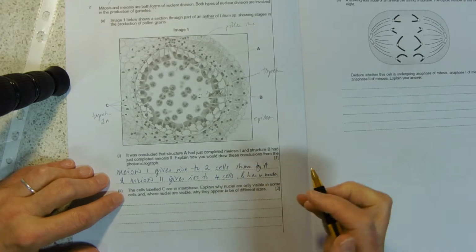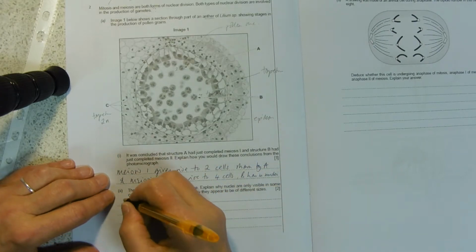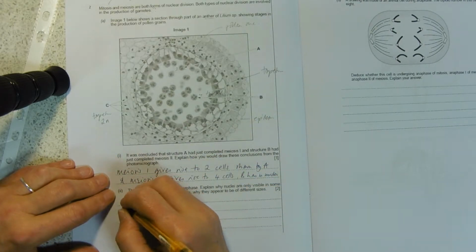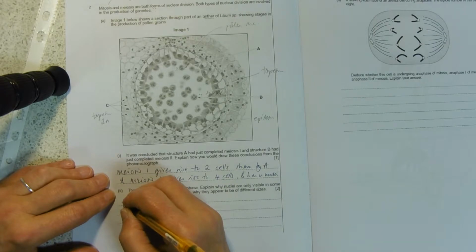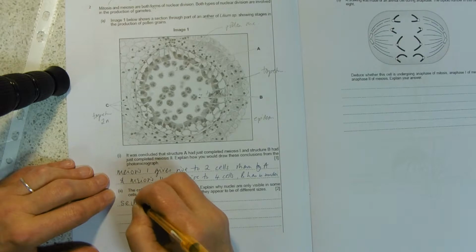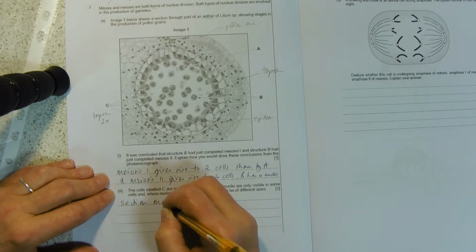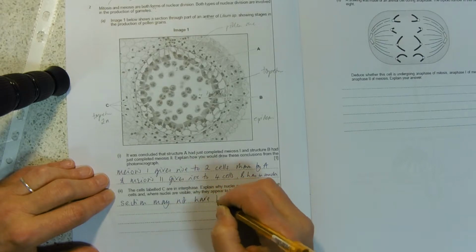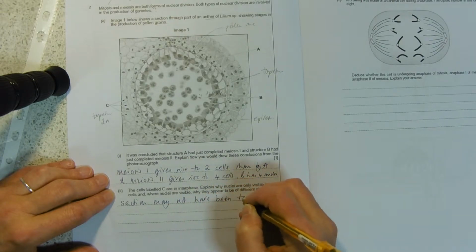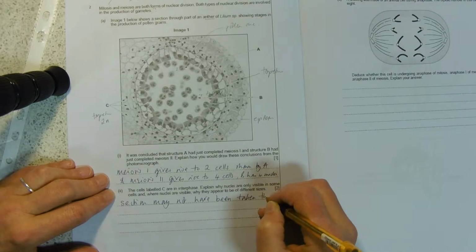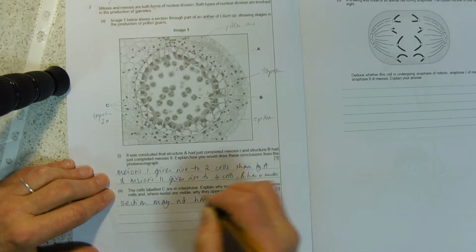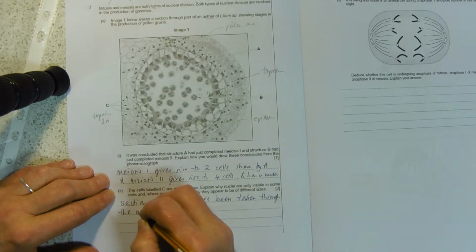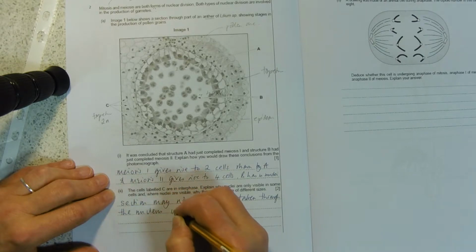Okay, so the section may not have been taken through the nucleus of some cells.